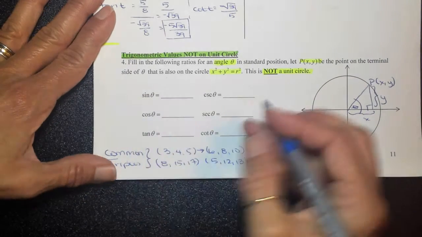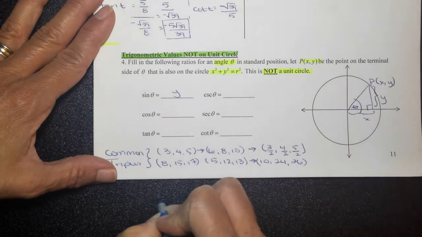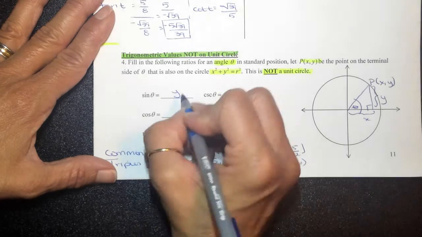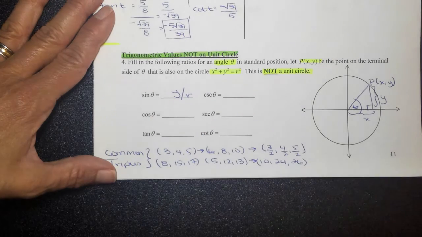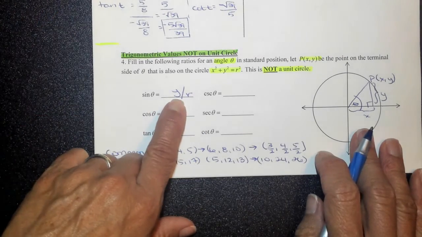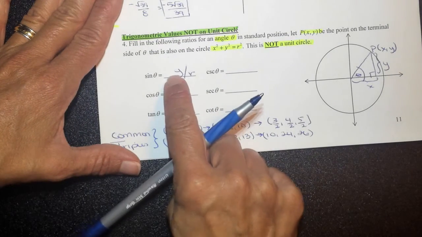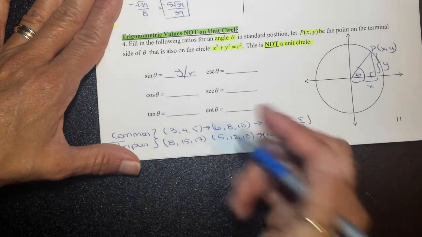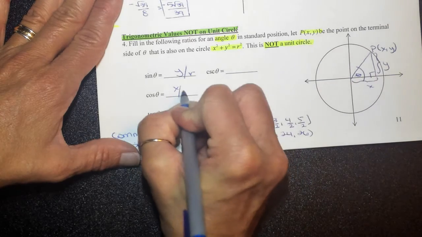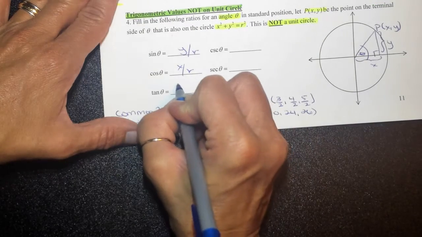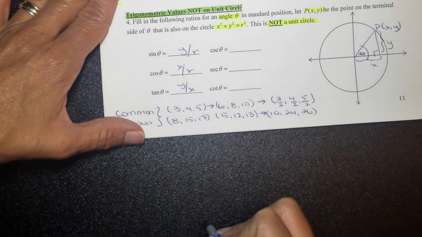So sine of theta is y, or essentially y over r. The reason I didn't have to write this before is because my radius was 1. Now my radius isn't 1, so I have to write it as y over r, whatever my radius is. Cosine would be x over r, and tangent is still y over x.